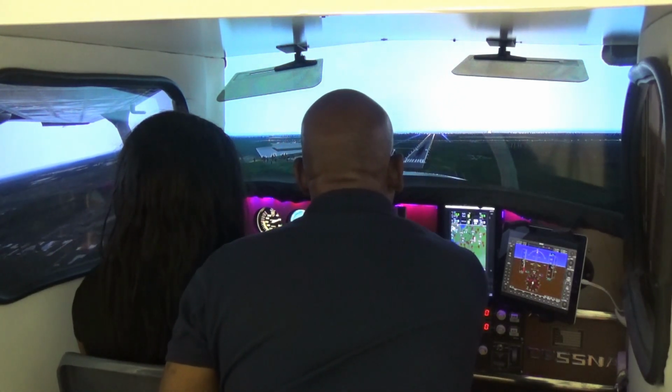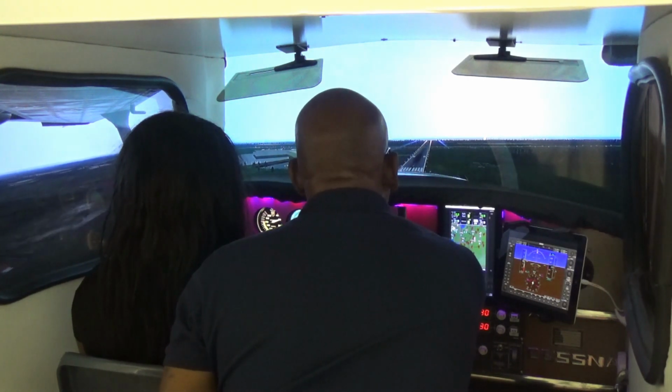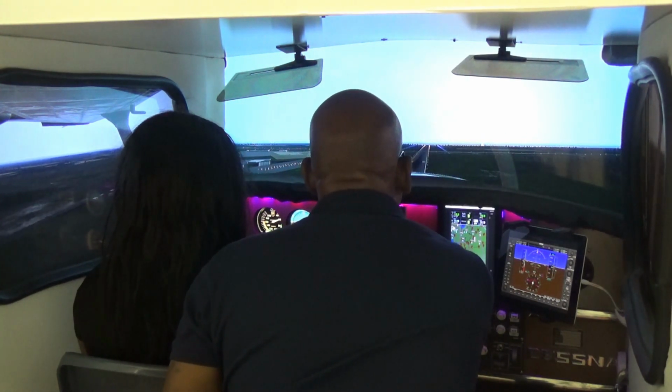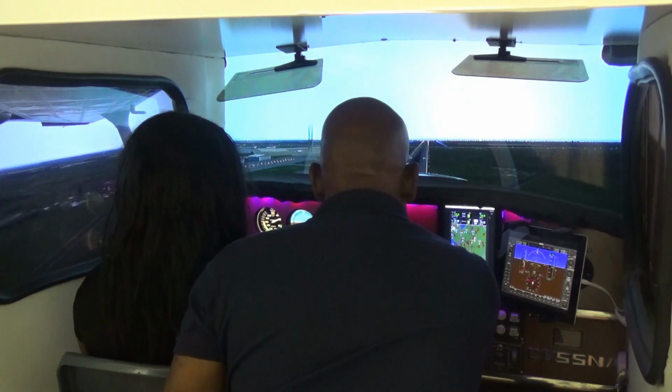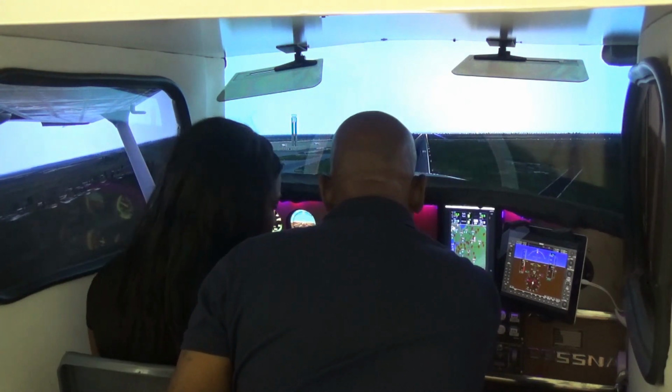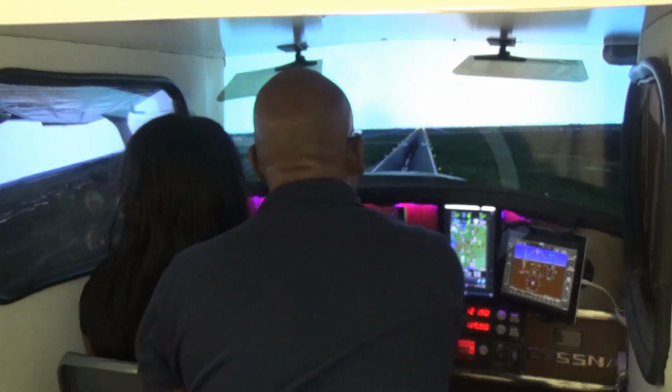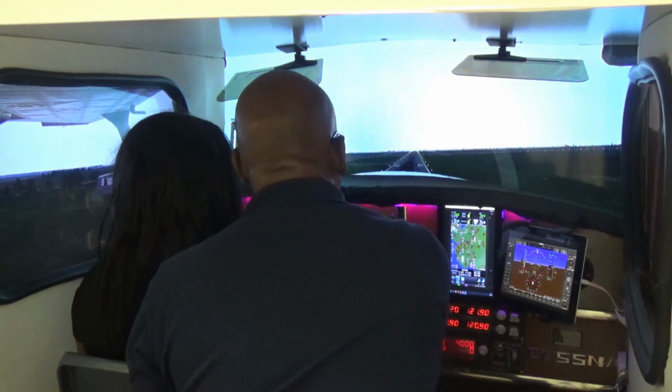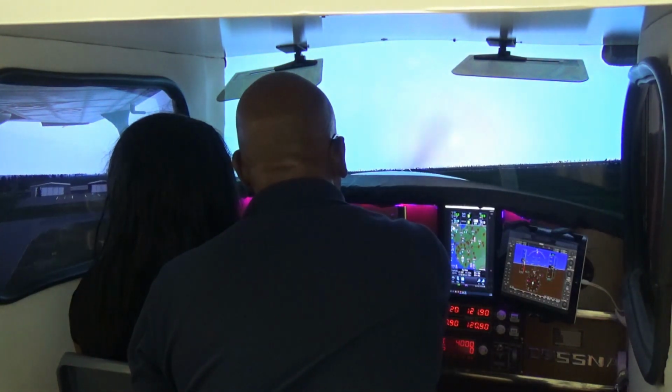Caution, taxiway. Caution, taxiway. Height 200 feet. Okay. Piano keys are gone. The throttle. Don't watch me. Watch the airplane. Okay, go on back. Okay, no, not too hard. Not too hard.